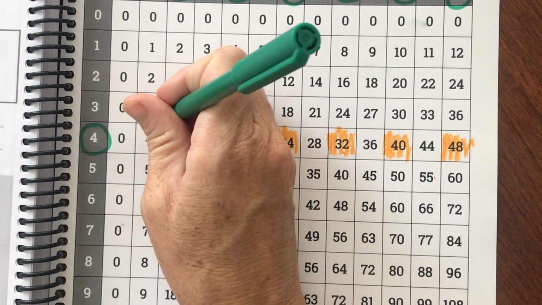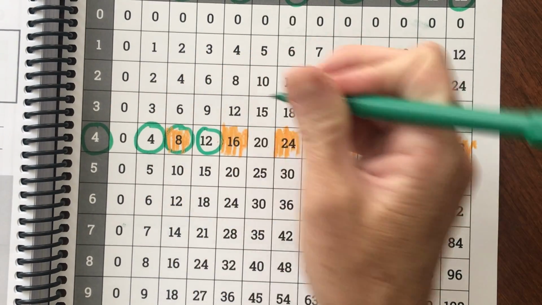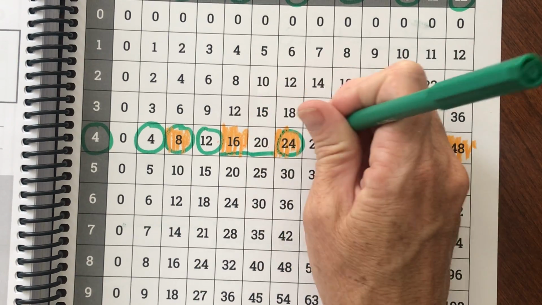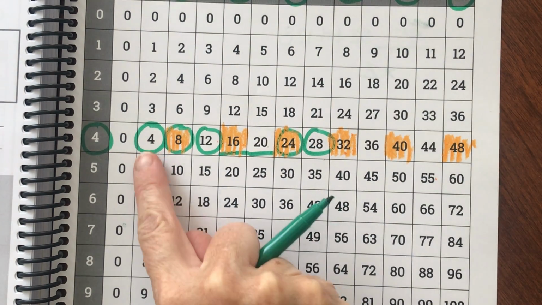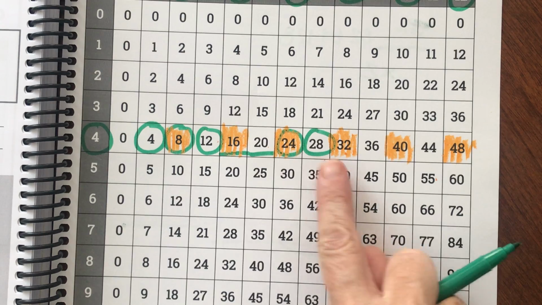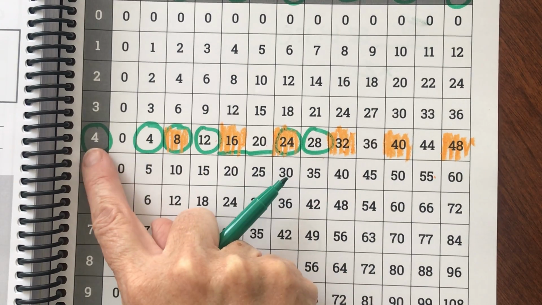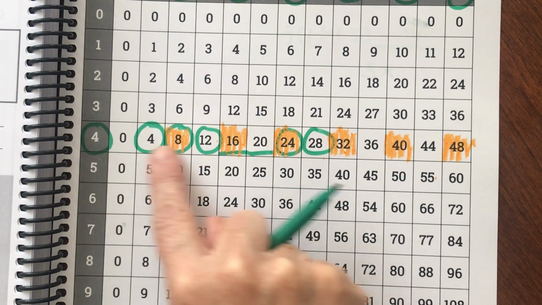Are you seeing it right here? 4, 8, 12, blank, blank, 24, 28. So I found it here, which means they're just adding 4 each time because it's in the 4 row.